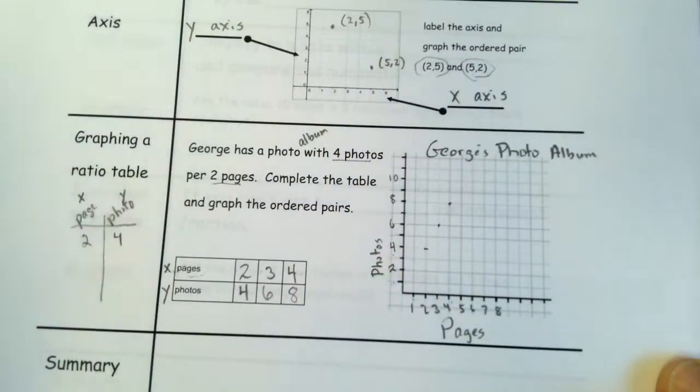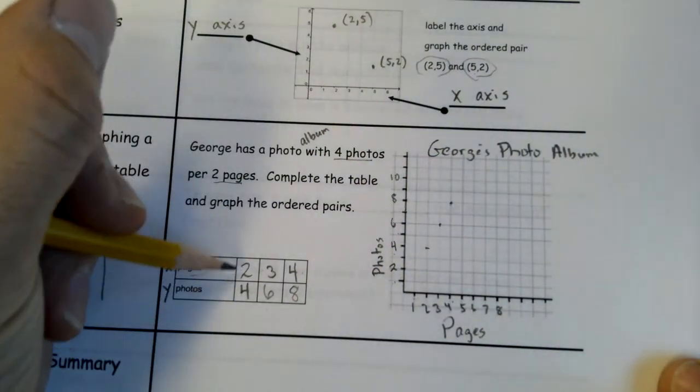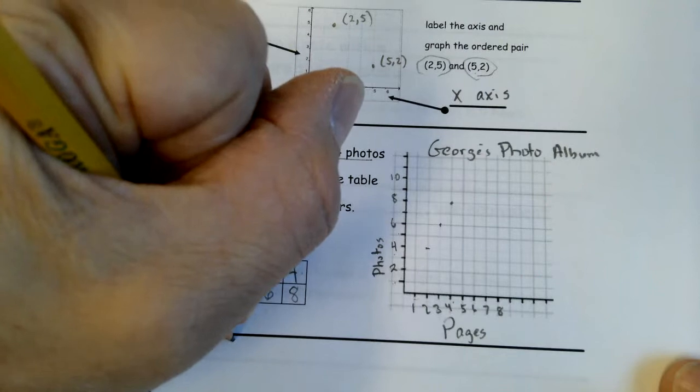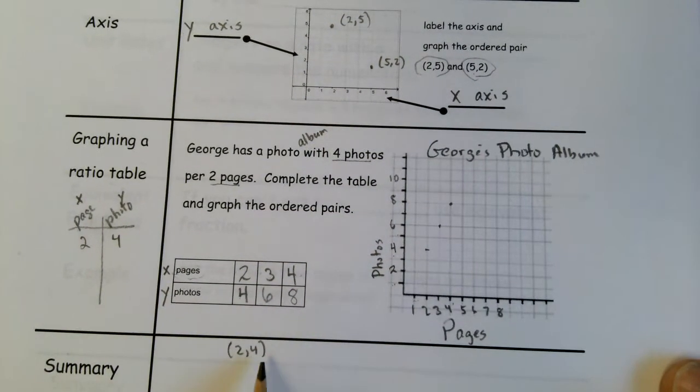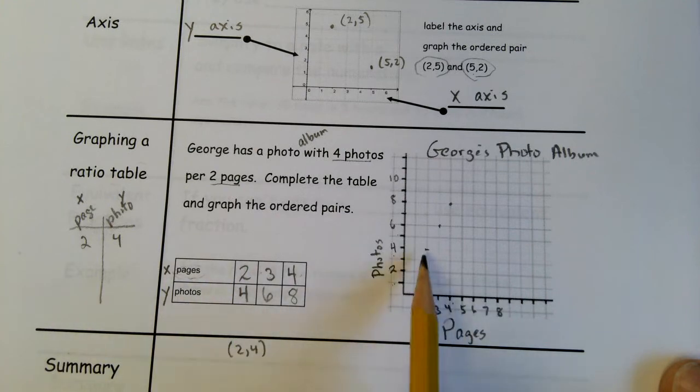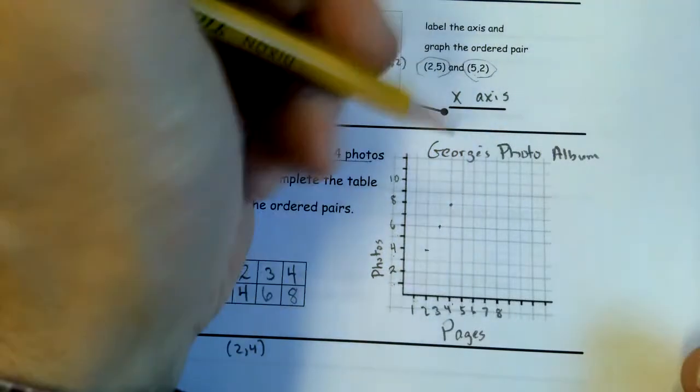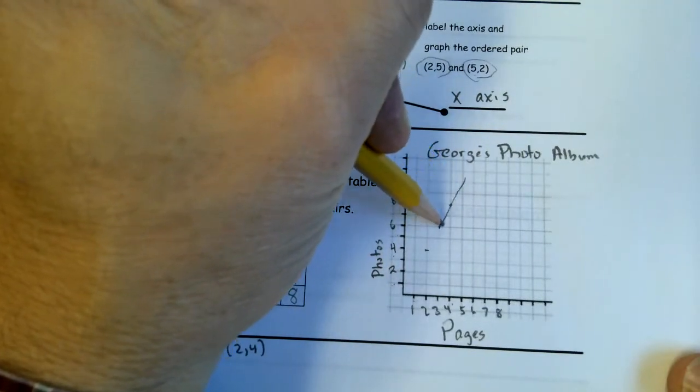So 4 and 8. So these numbers right here, you guys don't have to write this down, but could also be written like that. Yes? 2 and 4. Okay? Now, on these, most of the time, you're going to want to draw a line between them.